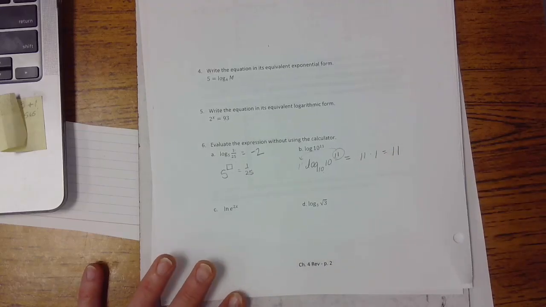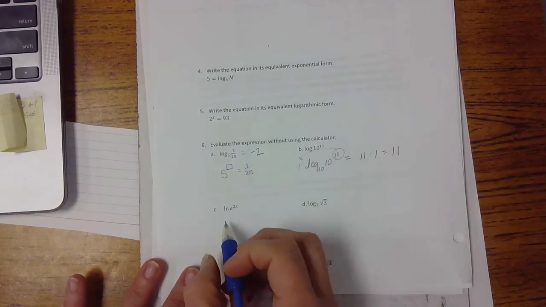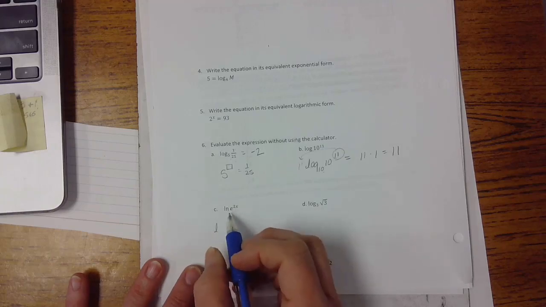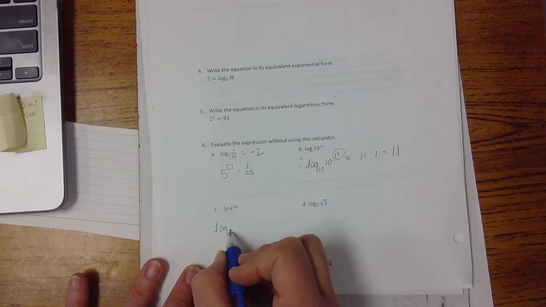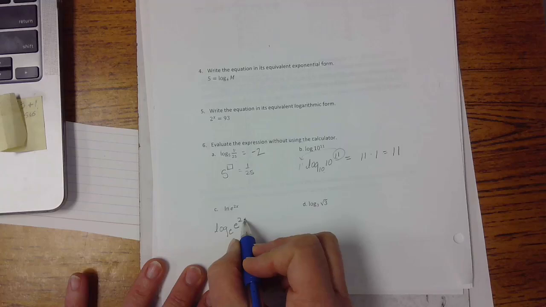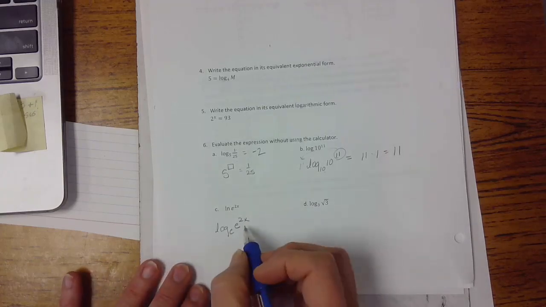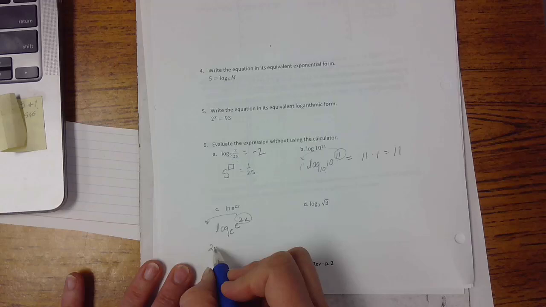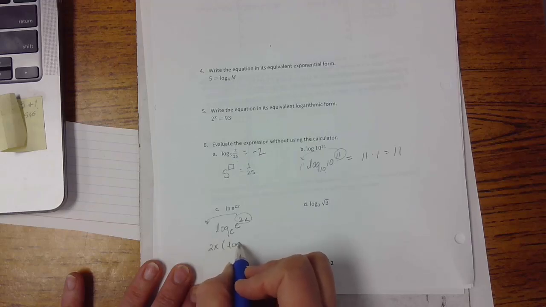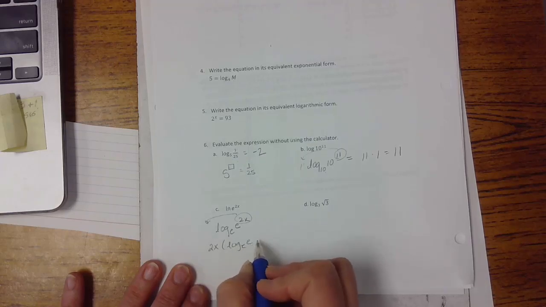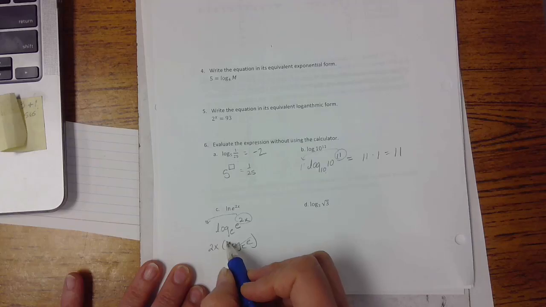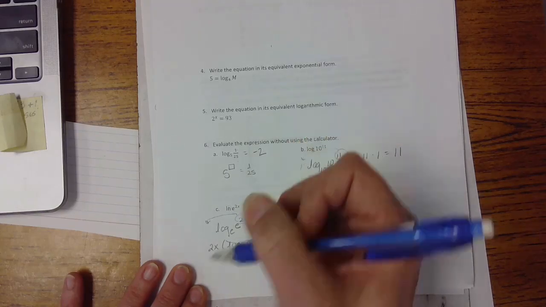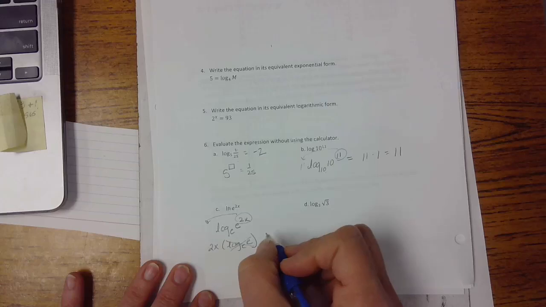Now, on this one, kind of the same idea. So it's the ln. So remember, ln is the same as the log base e of e to the 2x. So just like on our problems before, we move that 2x out in front, right? So then we have 2x times log base e of e, which we know is just going to be 1. And that's the same. So anytime you see the ln of e, it's 1. And so my answer on this one is just 2x.